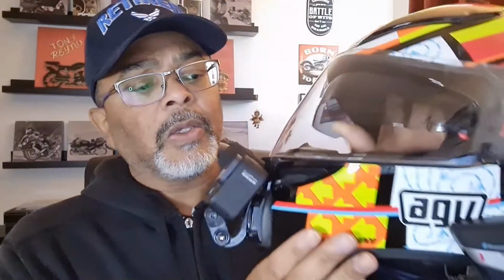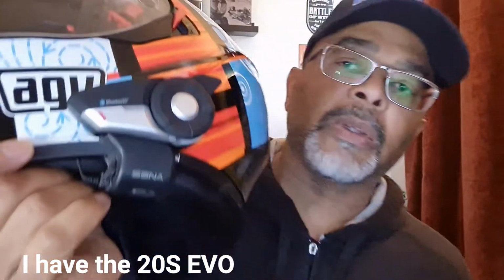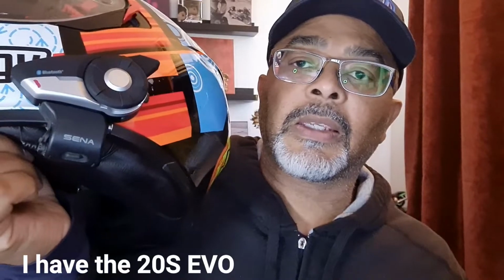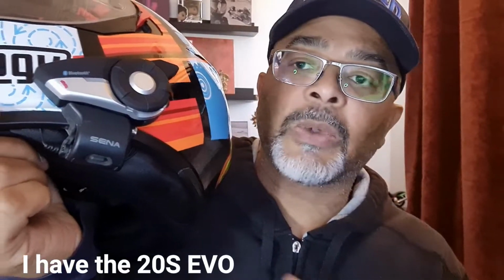Because the media mod for the 7 and 8 is not compatible with the 9 and vice versa. So if you have a GoPro 9, you want the GoPro 9 media mod. All right, so with the SENA, and this works with the SENA, I have the 10S EVO, but it also works with the regular 10S, the 30K, the 50K, so whatever SENA.